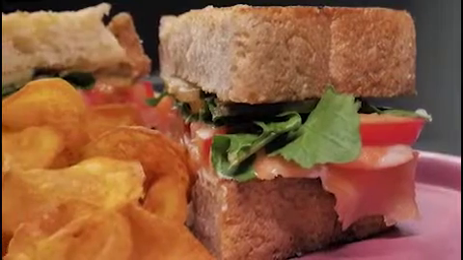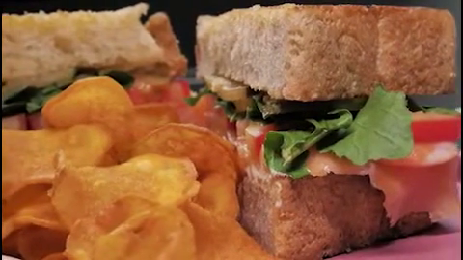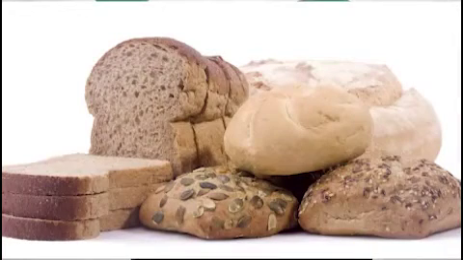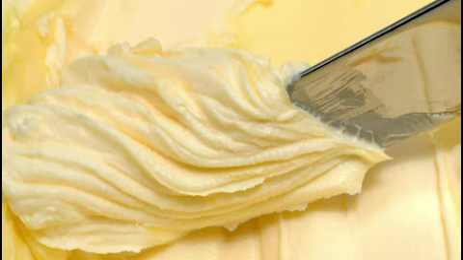Now, nutrition. Now, sandwiches can be very nutritious. It all depends on what you put in them. So we'll have carbohydrate, which we get from the bread. We'll have a little fat, which we will get from our spread.